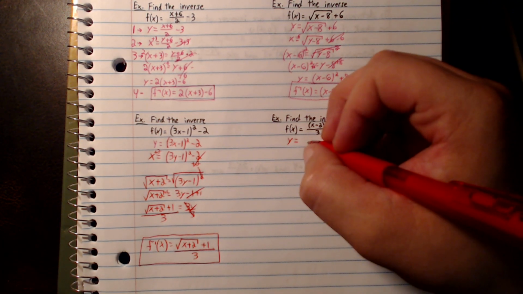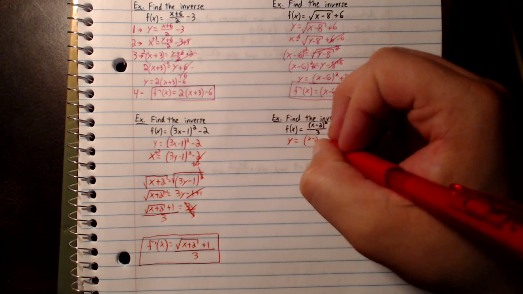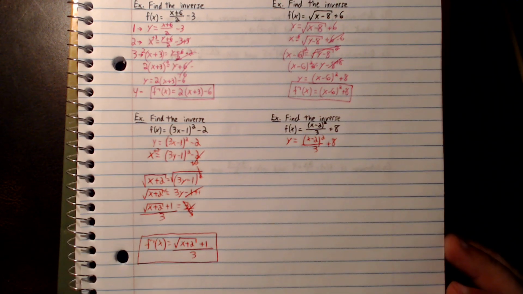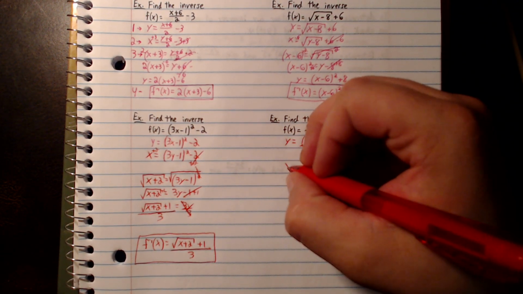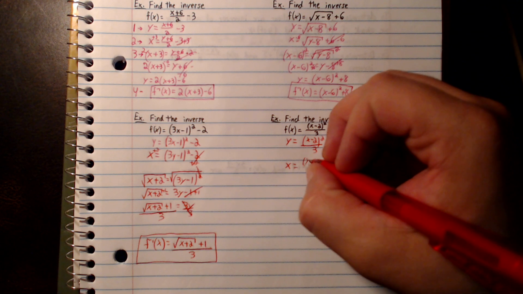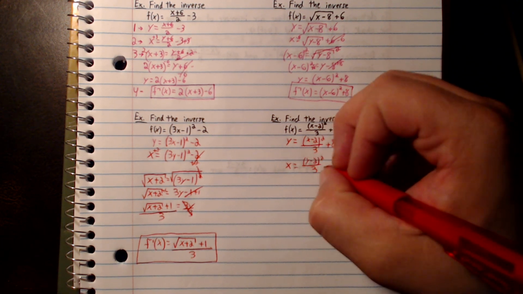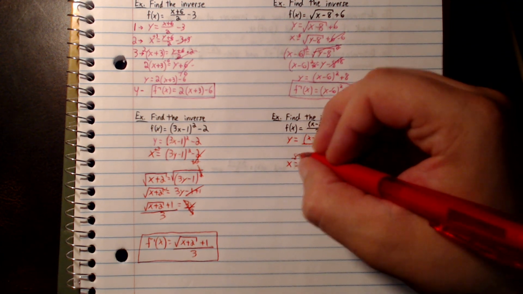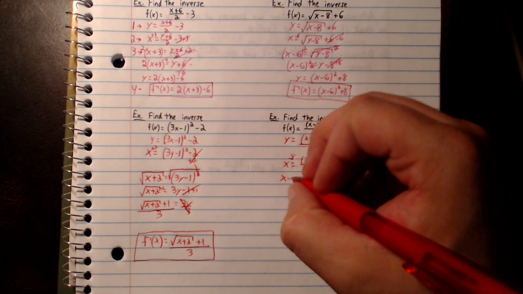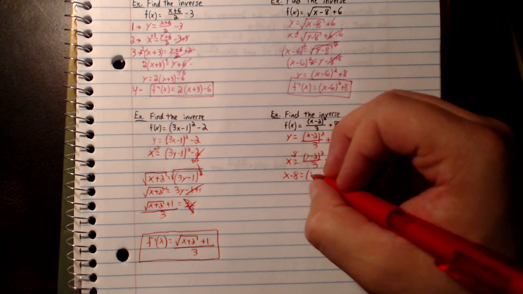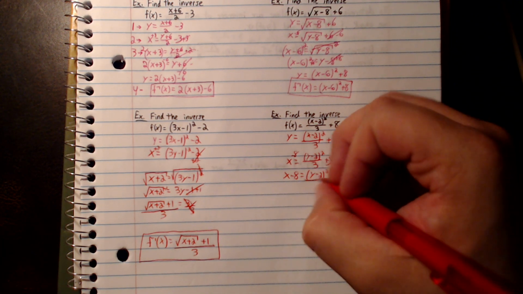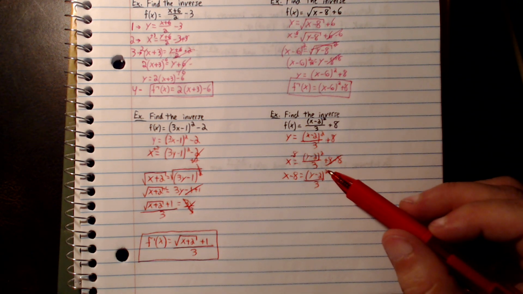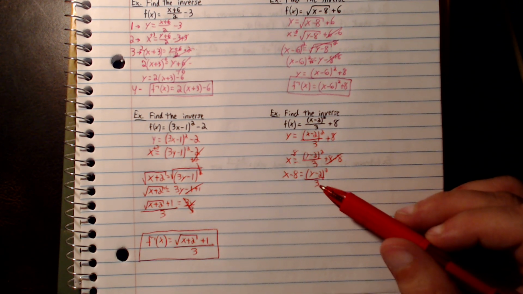Change this to a y. Switch our x's and y's. And then start solving. So we'll subtract 8. Which should we do first? Should we square root or get rid of that 3? I'm going to get rid of the 3.